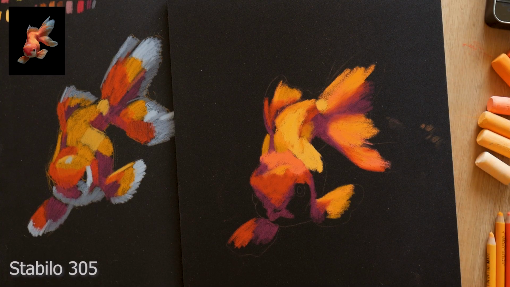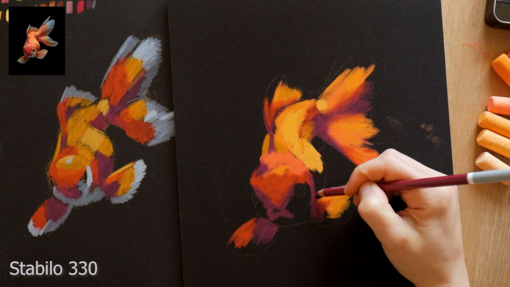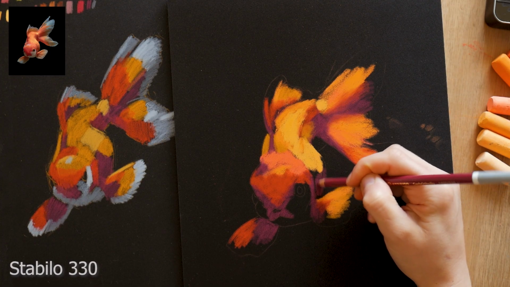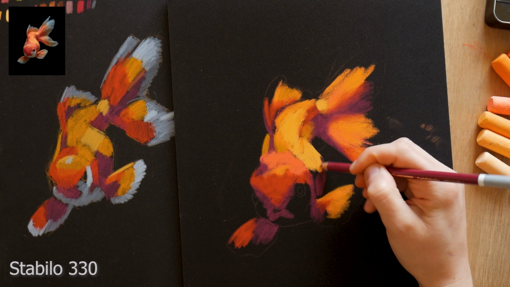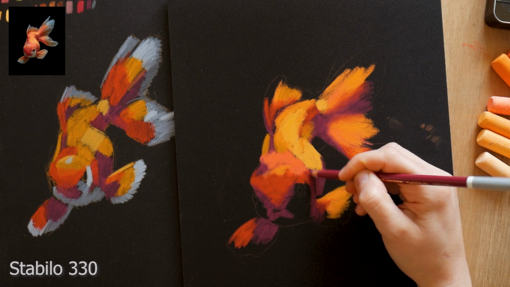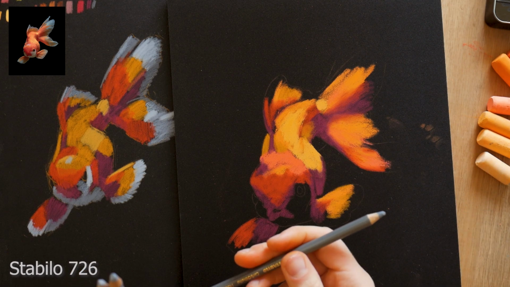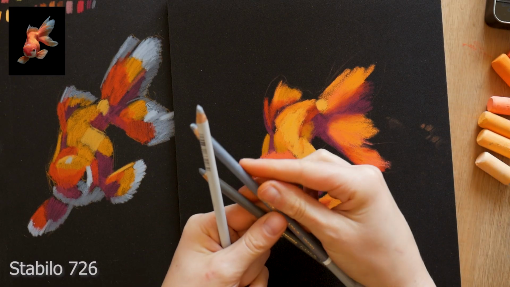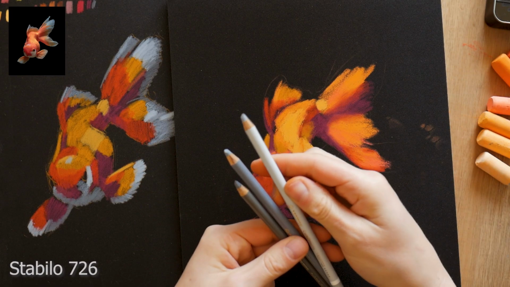So let's get some of the greys in, and then once the greys are in, most of the card is going to be filled. I've realised I've just forgotten that whole space down there. I often find that I'm working on a piece and then just don't notice that I've left an entire section not filled in. So my darkest grey is the 726, followed then by the 724, and lastly the 722.